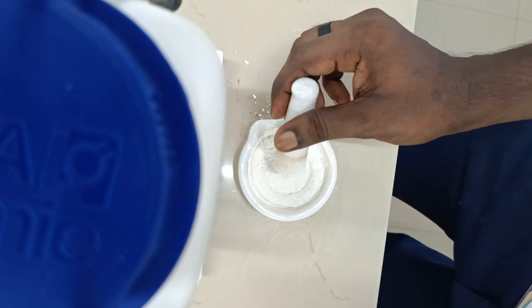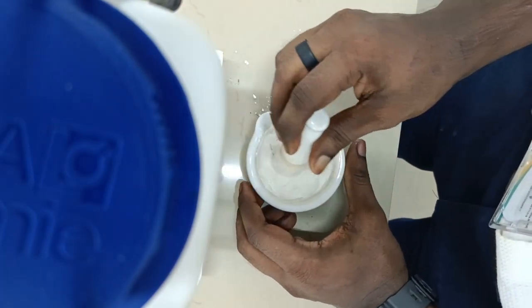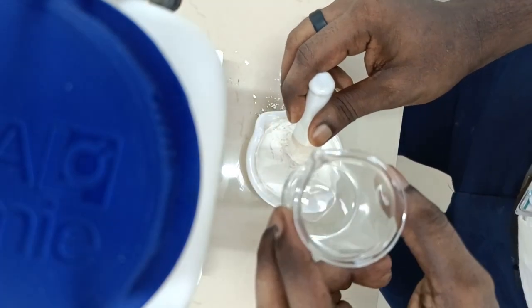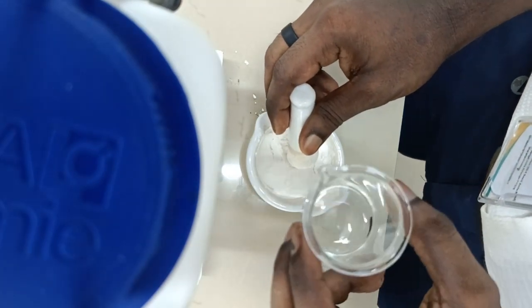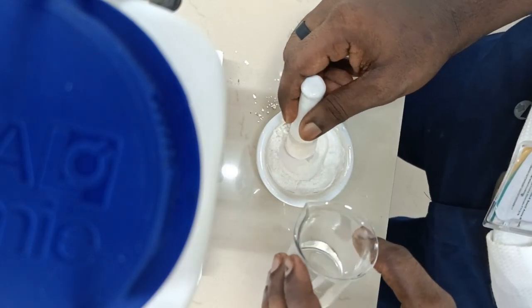Now after we find that all particles are mixed properly, we have to pour the PVP solution, or PVP slurry, drop wise until the granules form.